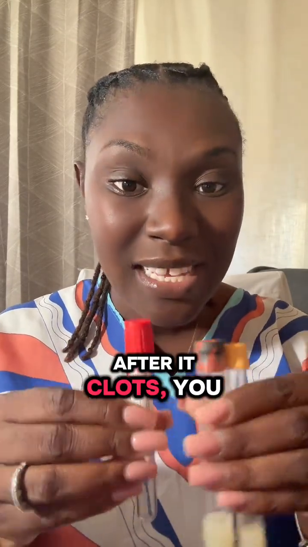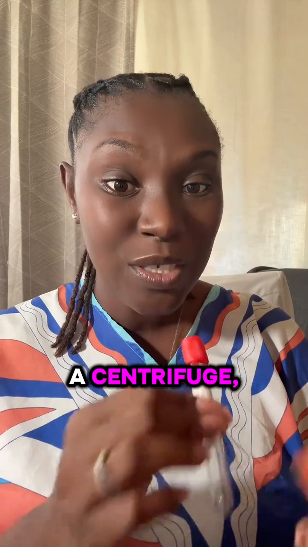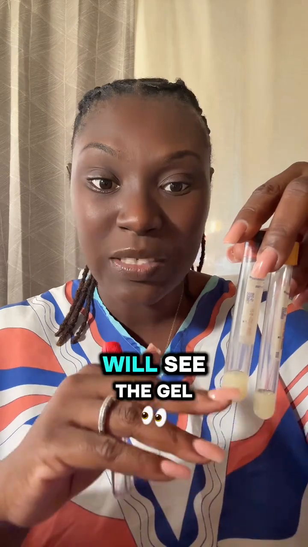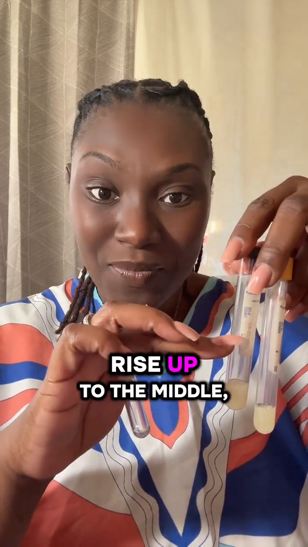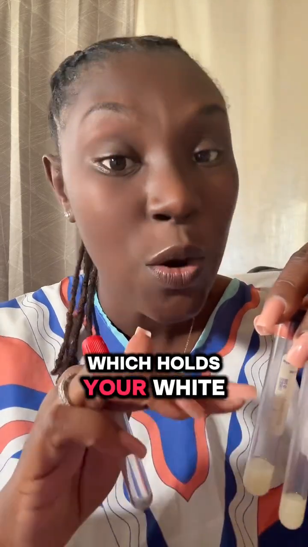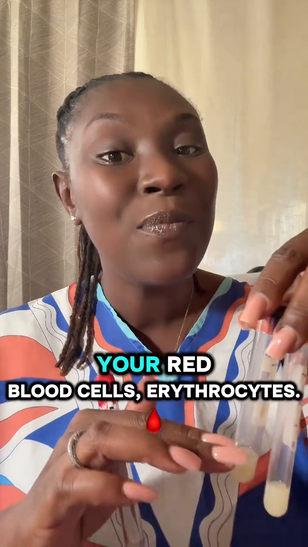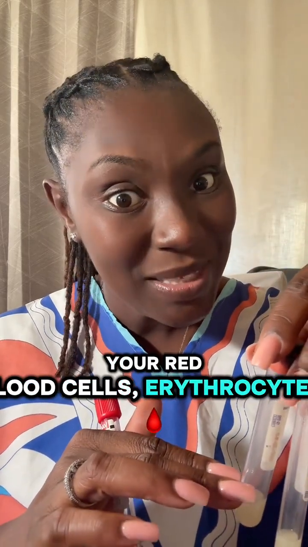After it clots, you need to put it in a centrifuge for about 10 to 11 minutes, and you will see serum on top. With these tubes, you will see the gel rise up to the middle, which holds your white blood cells and platelets, and underneath you'll see your red blood cells, erythrocytes.